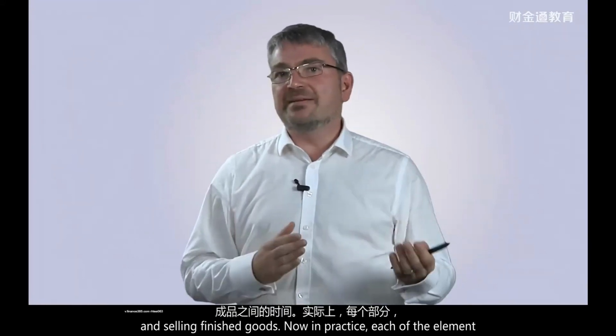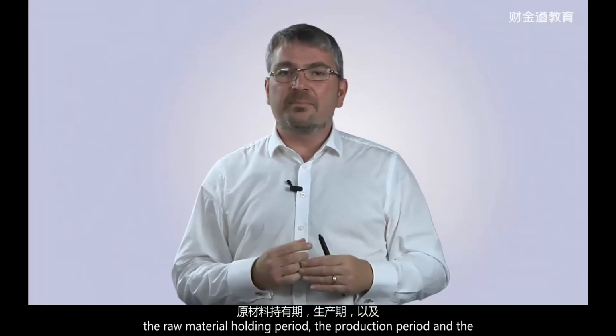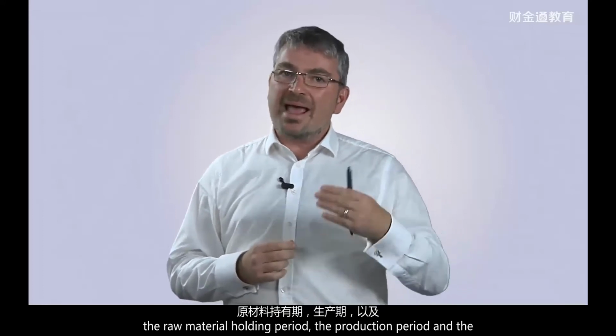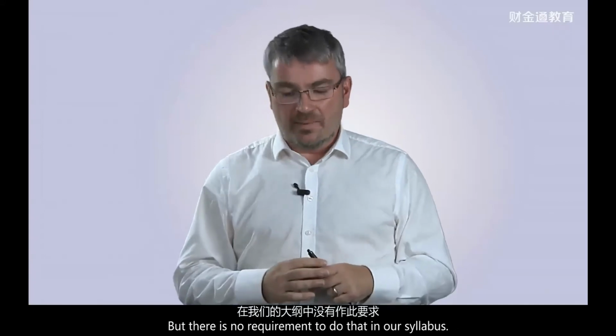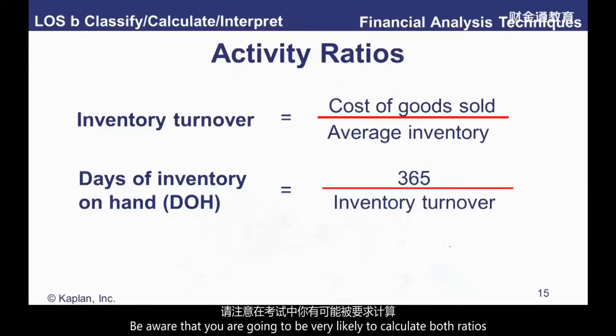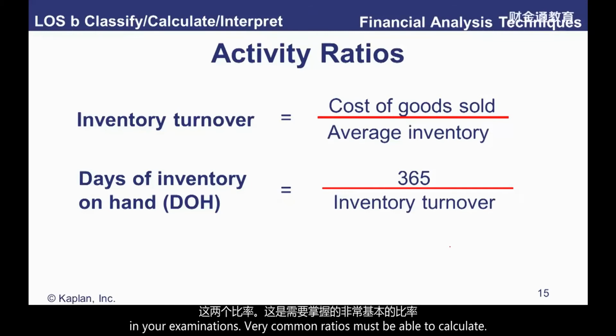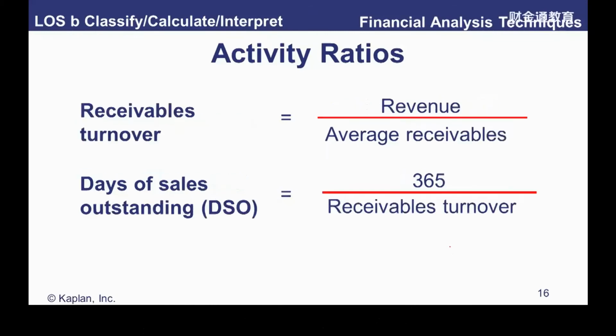Now in practice, each of those elements, the raw material holding period, the production period, and the finished good holding period can actually be separated out, but there's no requirement to do that in our syllabus. Be aware that you're going to be very likely to be asked to calculate both ratios in your examination. Very common ratios, must be able to calculate them.